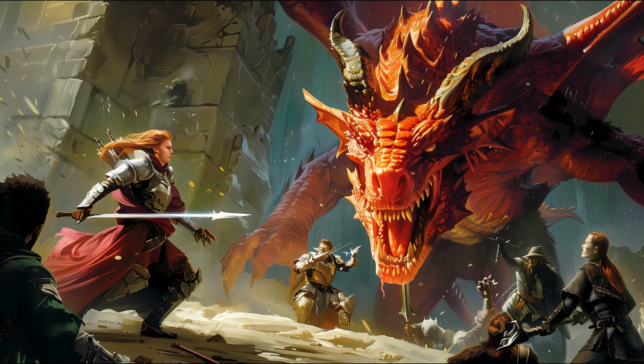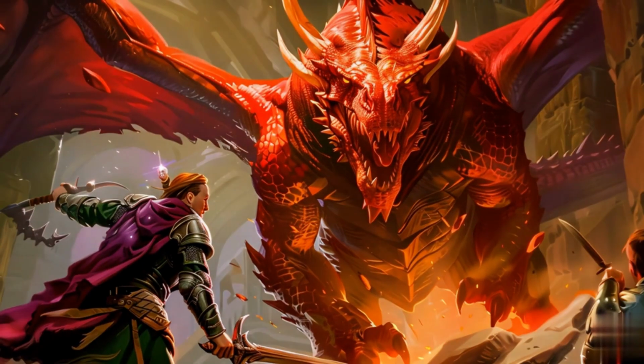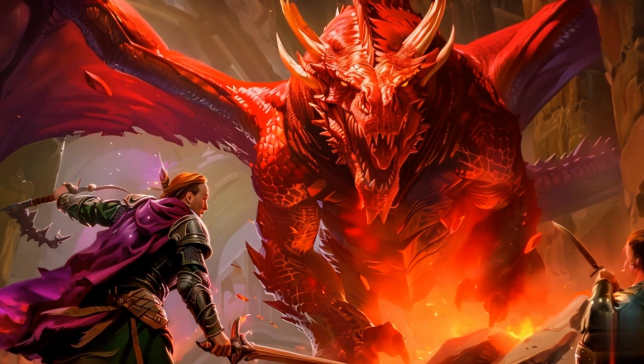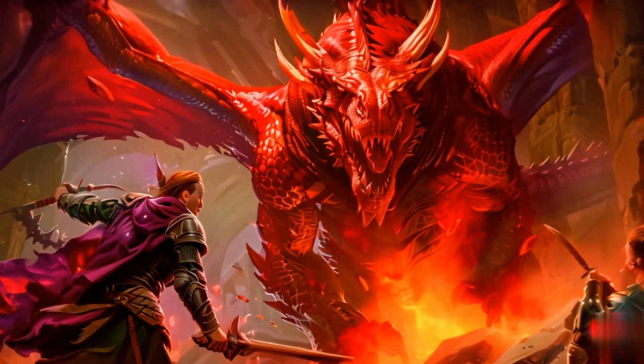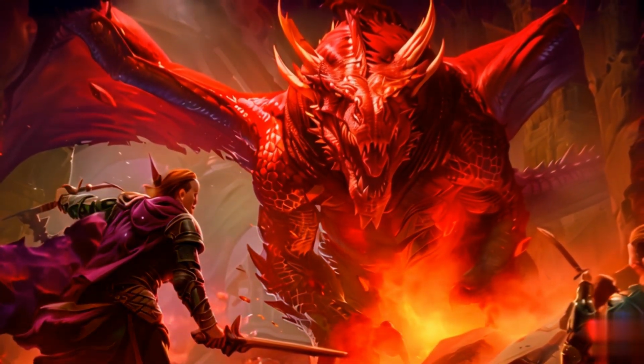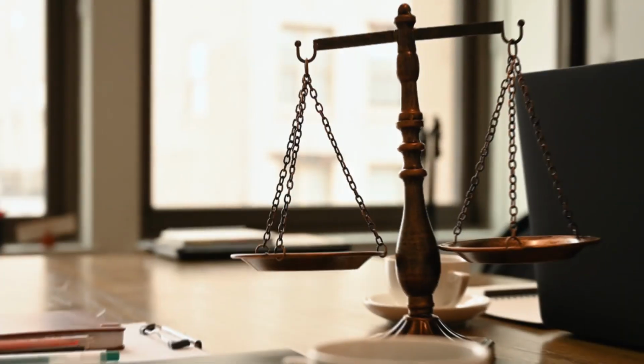Picture this. Your party faces off against the campaign's big bad, fully prepared for an epic battle. But instead of attacking, the villain reveals a truth that shakes your heroes to their core. Suddenly, your players are second-guessing their entire mission. That's the power of a morally complex antagonist.